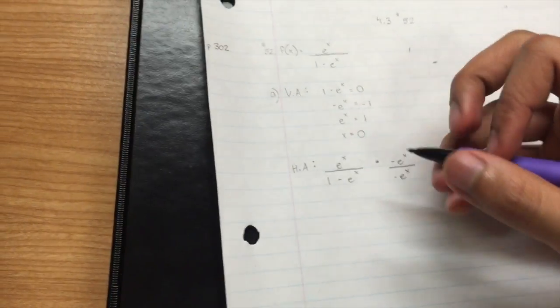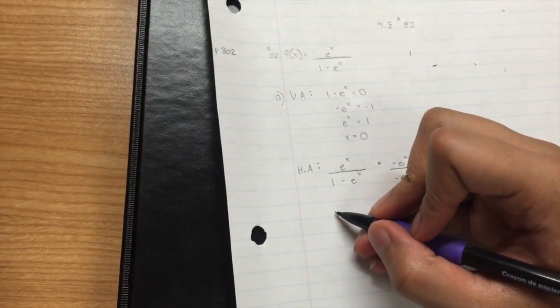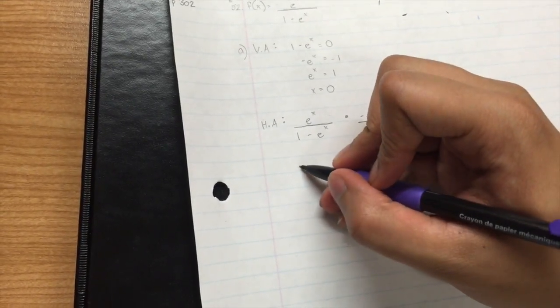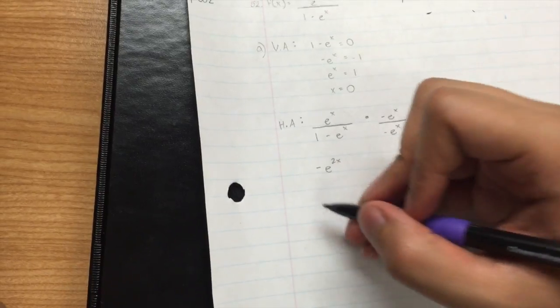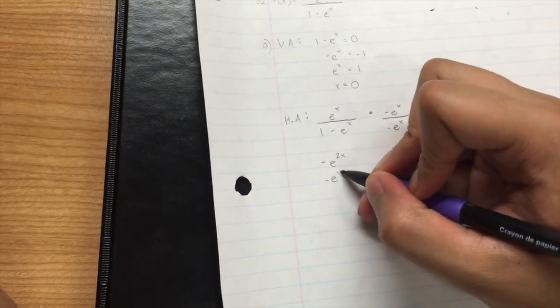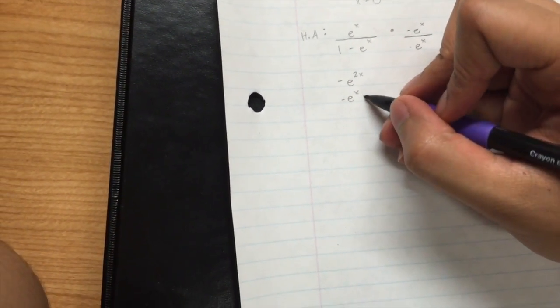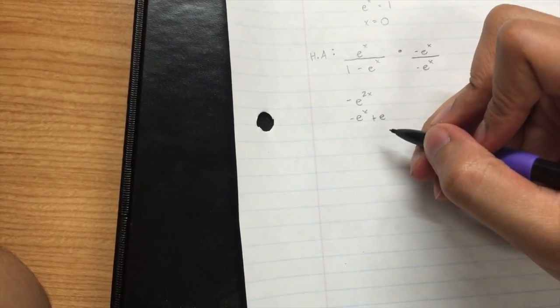Using exponent laws, I will simplify this, and what you get is negative e to the 2x over negative e to the x plus e to the 2x.